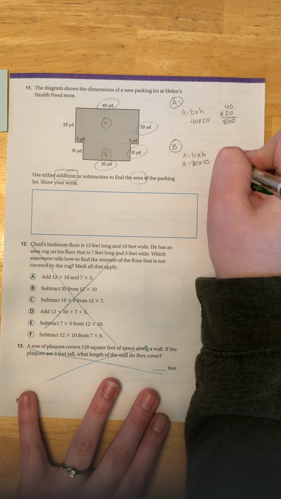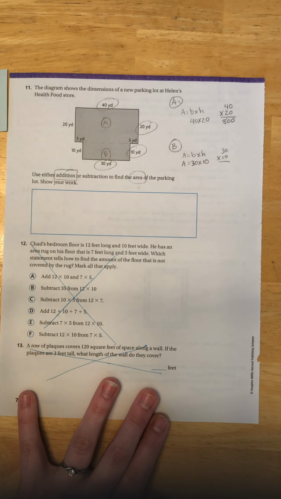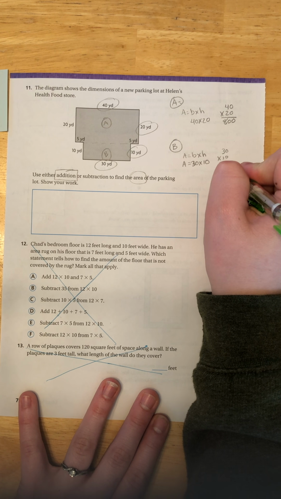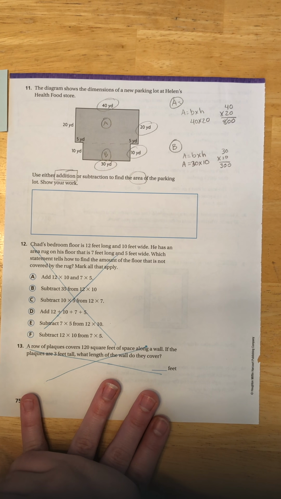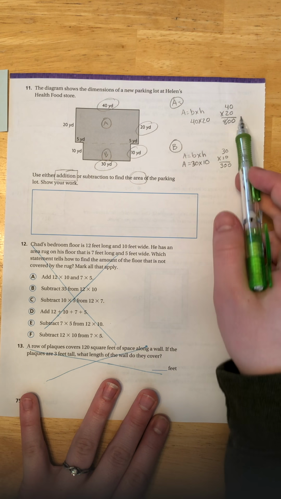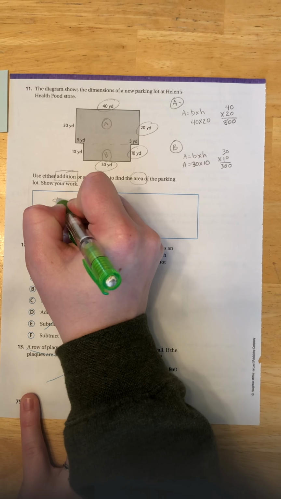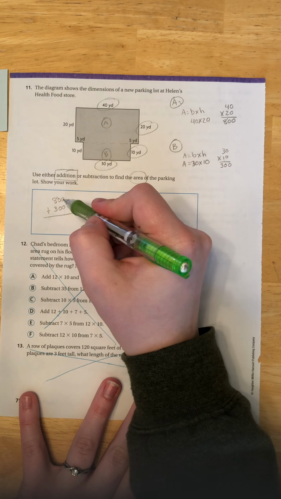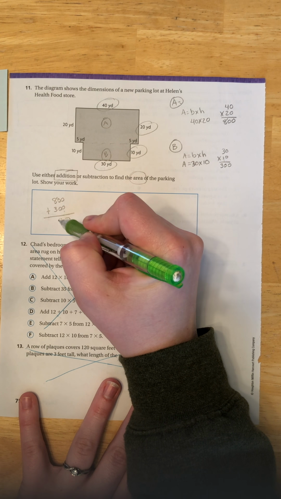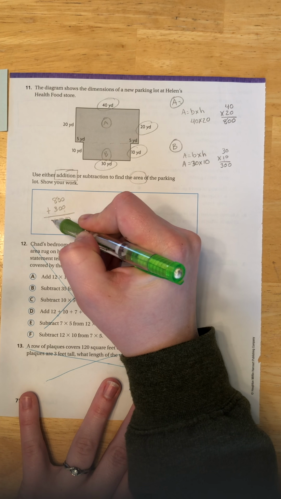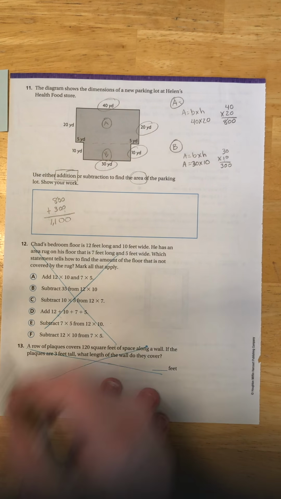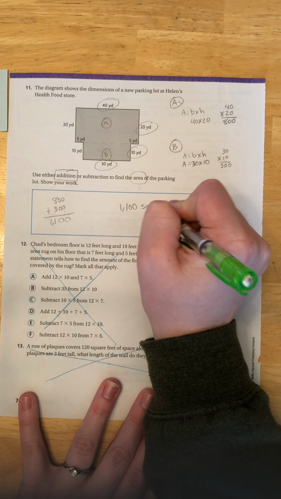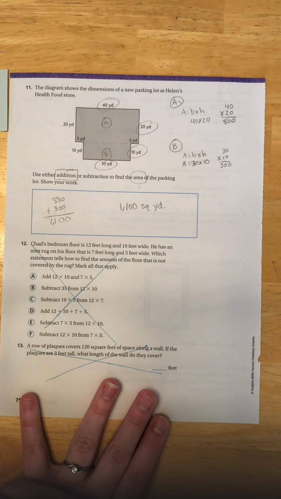Please pause the video and solve 30 times 10. You should have got 300. Now we can add those two together. 800 plus 300. 0 plus 0 is 0. 8, 9, 10, 11. The area is 1,100 square yards. Good job.